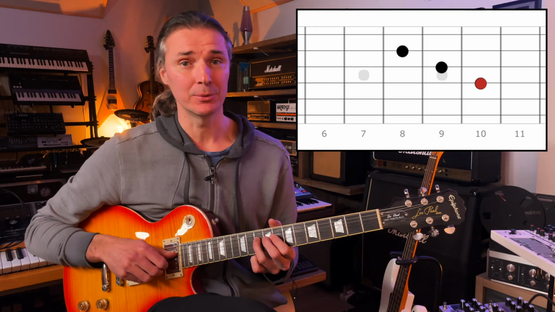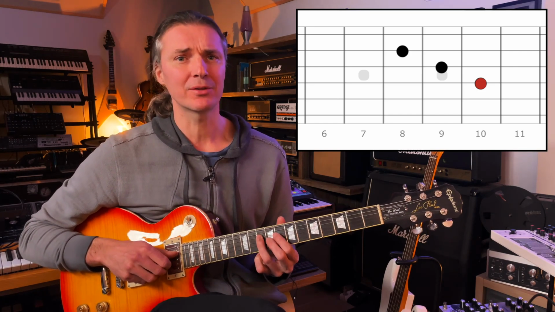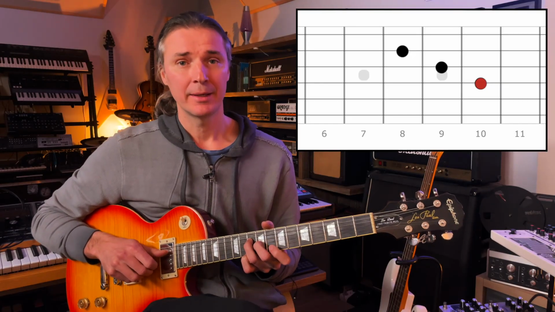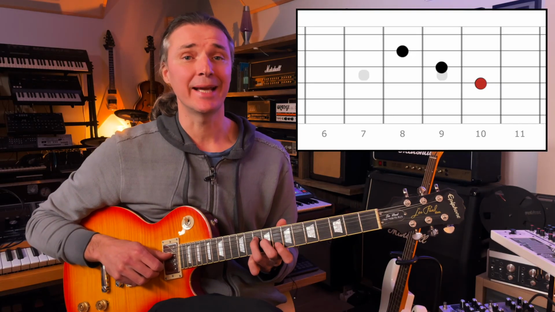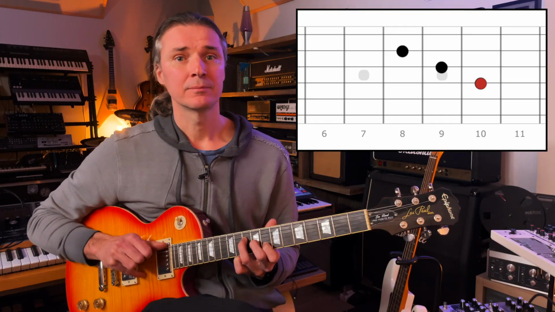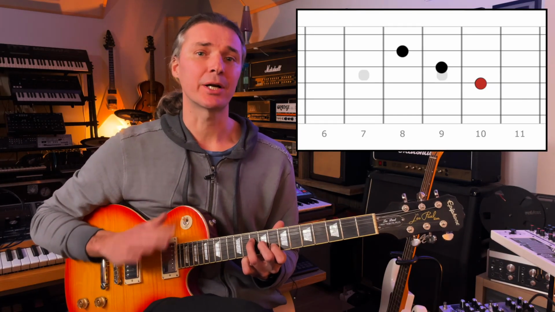It's actually easier to do it than to explain it, so we're going to jump right in. The triad we're going to use today is a C major triad. We're going to start on the 10th fret of the 4th string, that's our C, the root. Then we have E on the 3rd string on the 9th fret, that's our major third. And finally the 5th, we're going to play on the 8th fret of the 2nd string, G. Just like that. So this is our starting point.